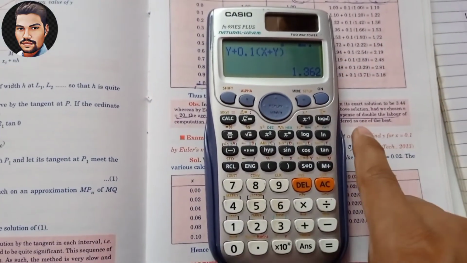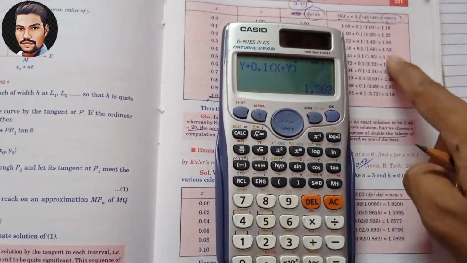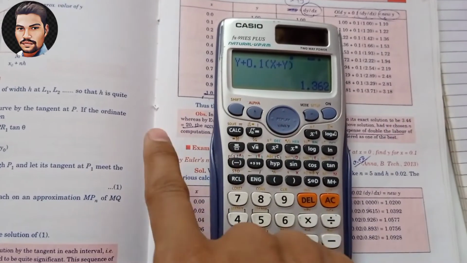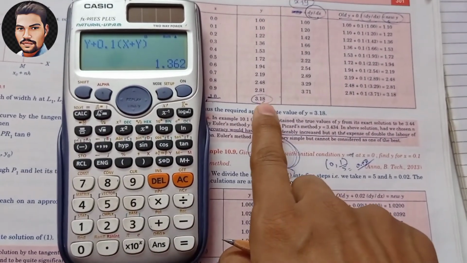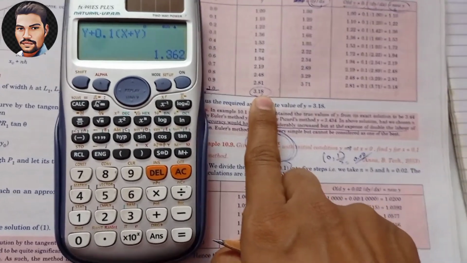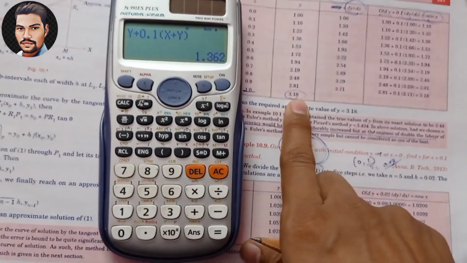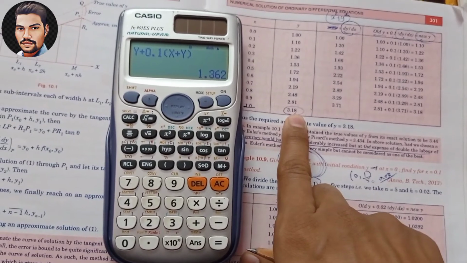In this way you can find all the new values of y corresponding to the values of x, and the final value that you get is 3.18. Hope you have understood this method and how to calculate it.